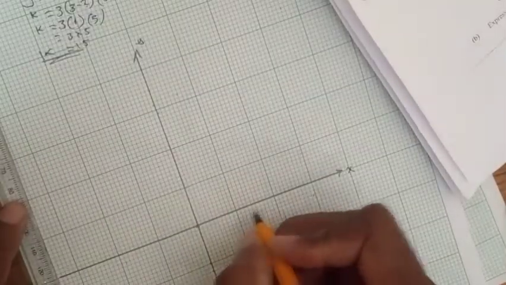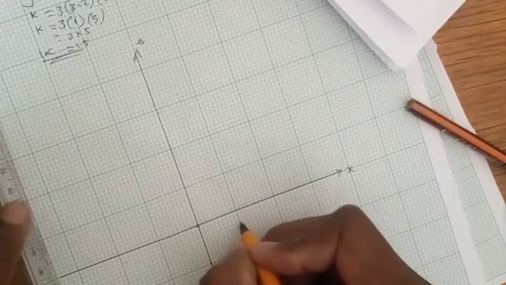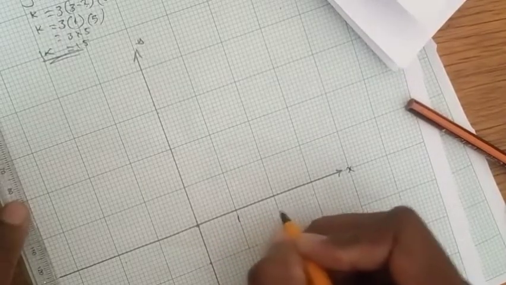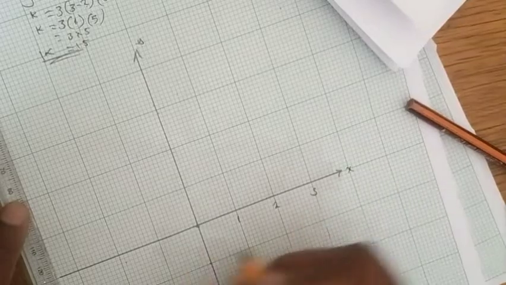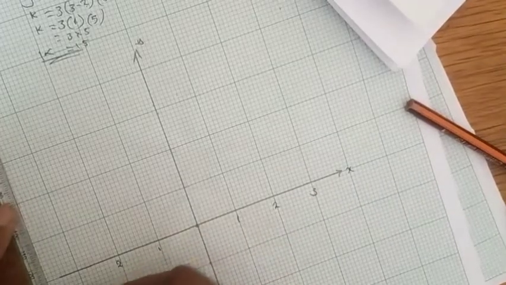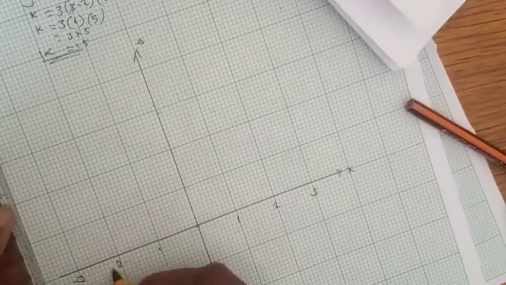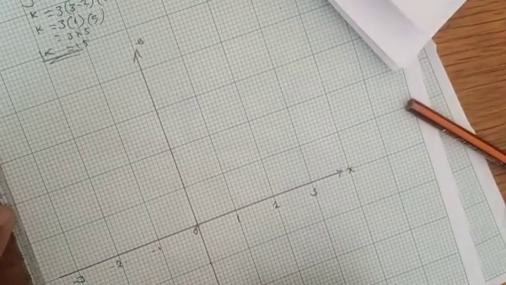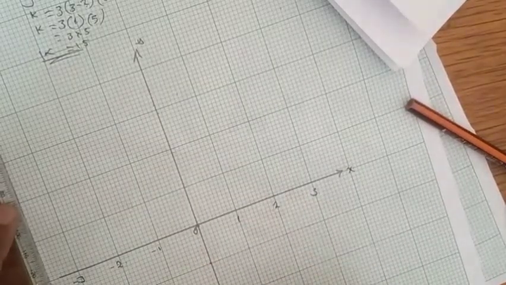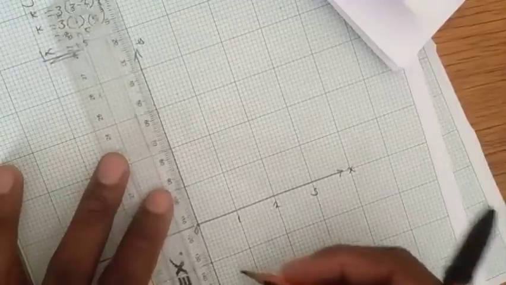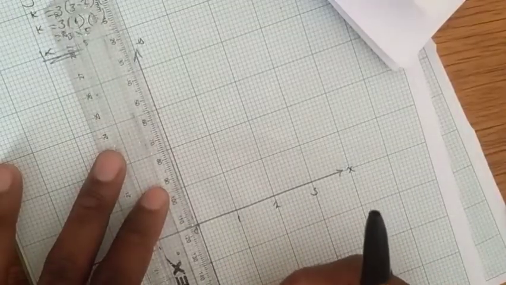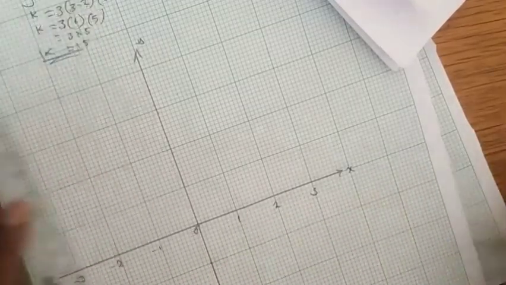Since they said 1 unit on the x-axis, we are saying 1 unit on the x-axis, 2 centimeters. So 2 centimeters represent 1 unit. So 1, 2, 3, then 1, 2, 3. These are negative, keep in mind. Then this is our 0 there. Same applies this side. This side they said is supposed to go all the way to 20, so 16. So we extend this line.